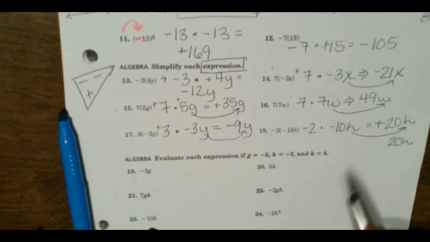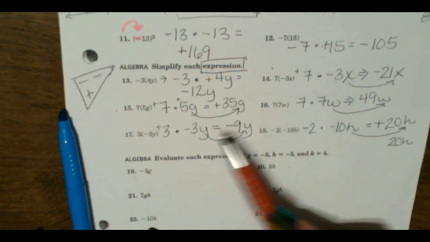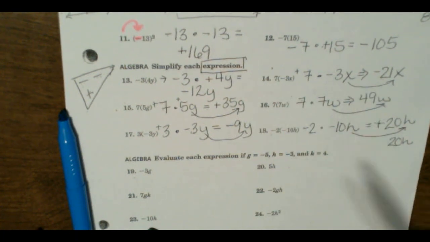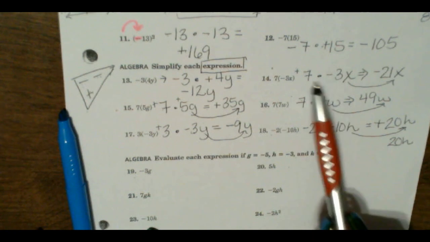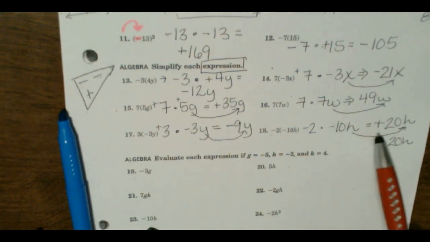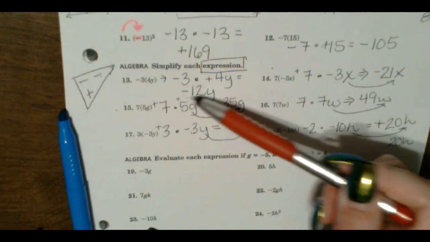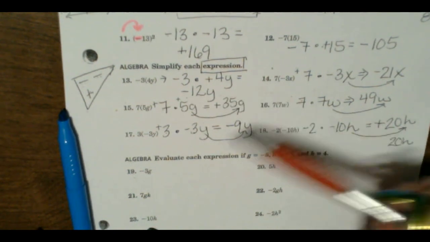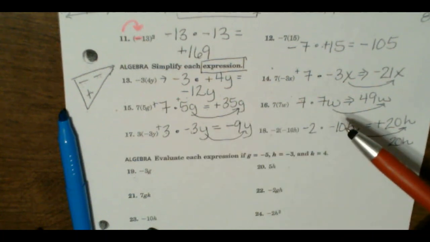That's totally fine. However, I need to be seeing your work. Yes, I know we're using parentheses, and this is simple. However, I need to see that you're setting it up to where this is multiplication in between. You should have an answer. If you're just writing down negative 12y, 35g, negative 9y, that's not going to count. I need to see this, please.